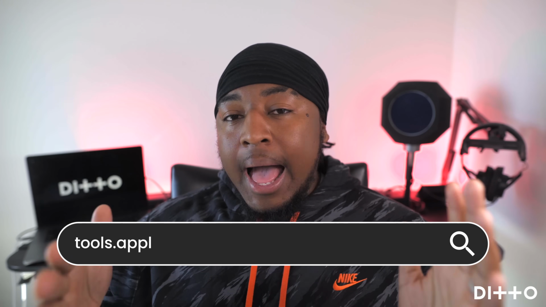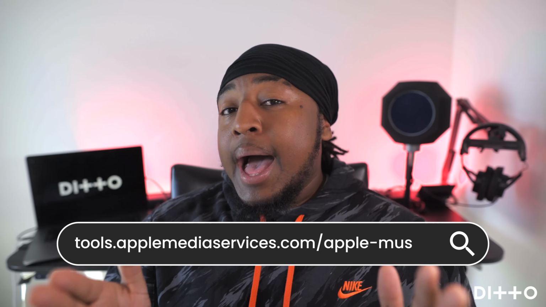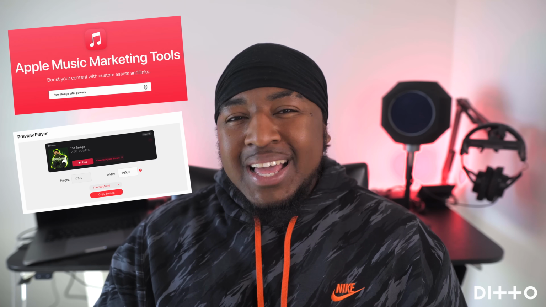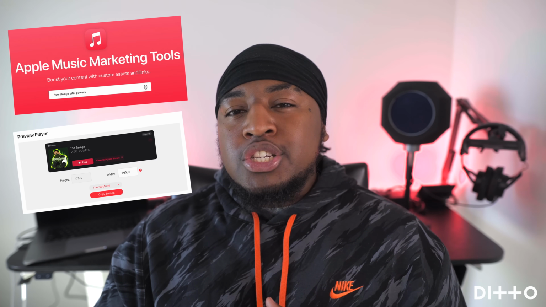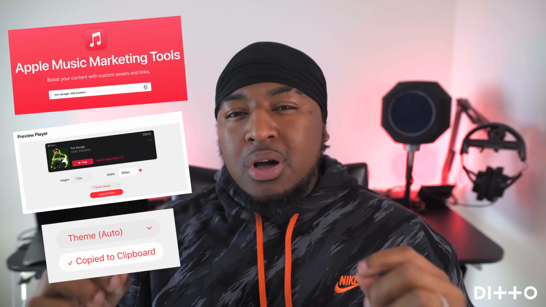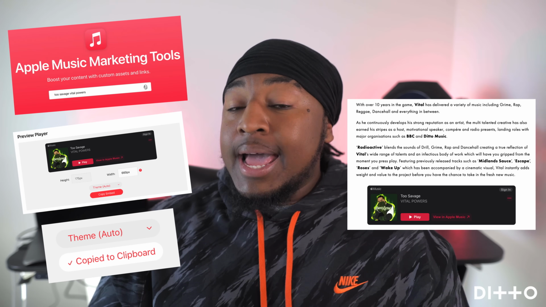Again, I'm gonna need you to head over to tools.applemediaservices.com/Apple-music. You're gonna need to search for the song or album that you want to embed. Scroll down to the preview player section and edit the dimensions to choose your height and width. And again, you'll need to click copy embed to copy the embed code to your clipboard, and then you can paste it and add it to your website.